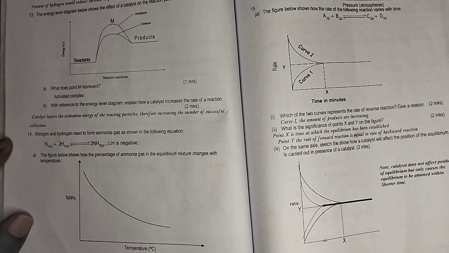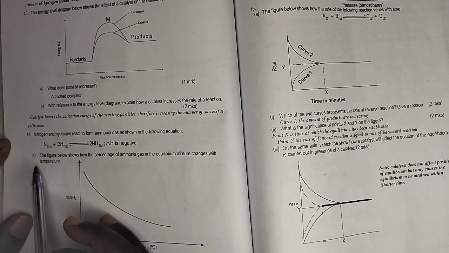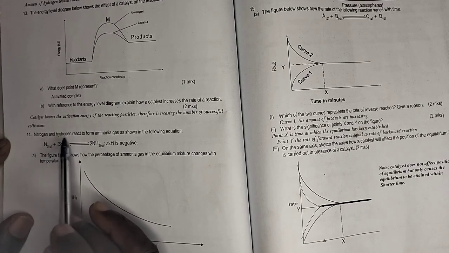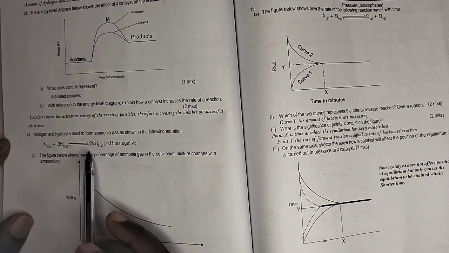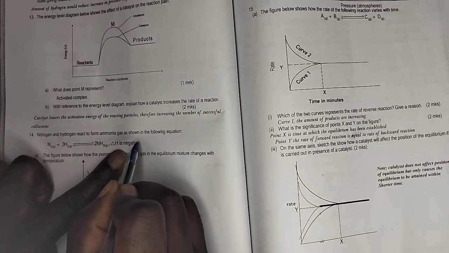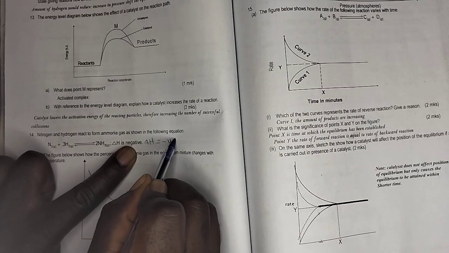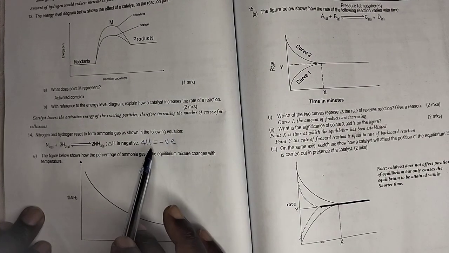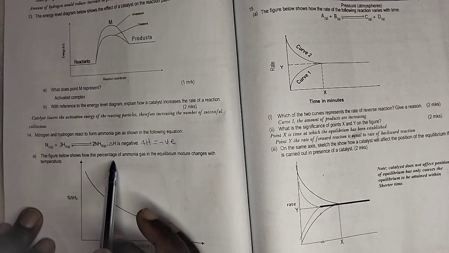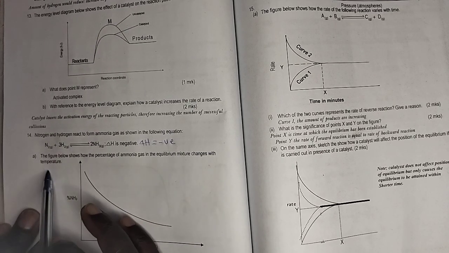Nitrogen and hydrogen react to form ammonia gas, as shown in the question below. So we have nitrogen and hydrogen, they form ammonia, and of course we have this. We can say that this delta H is negative. A negative means that the forward reaction is exothermic. The figure below shows how the percentage of ammonia gas in the equilibrium mixture changes with temperature.